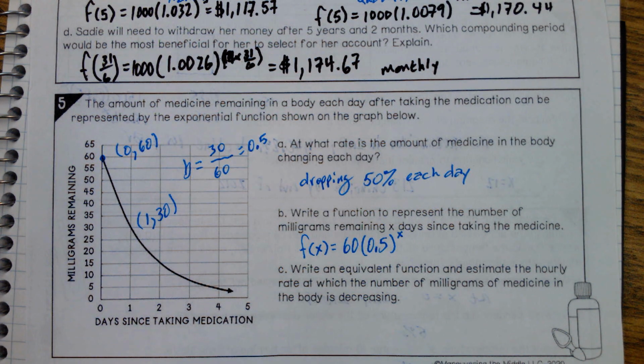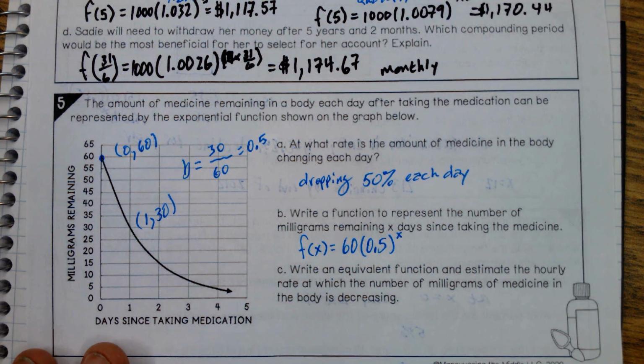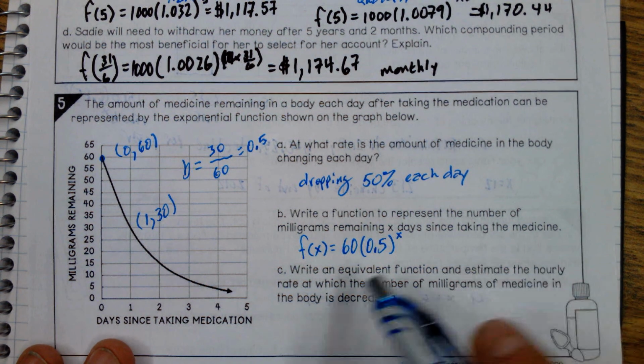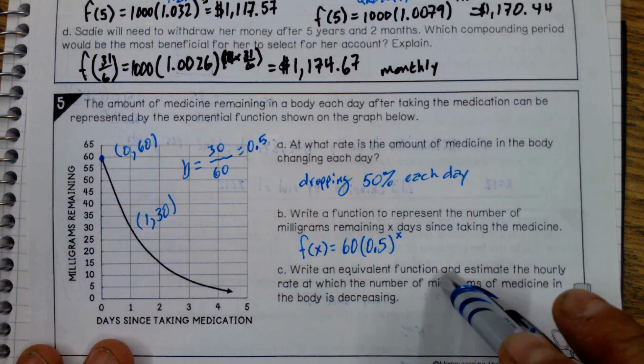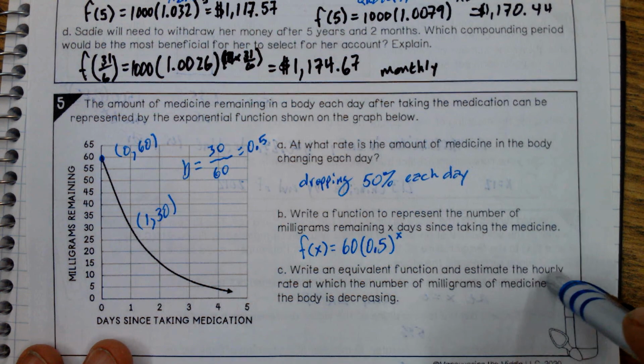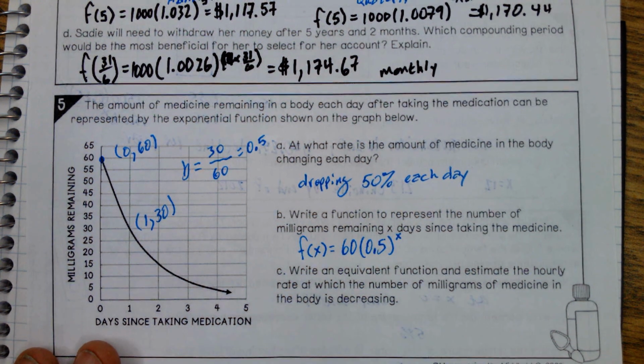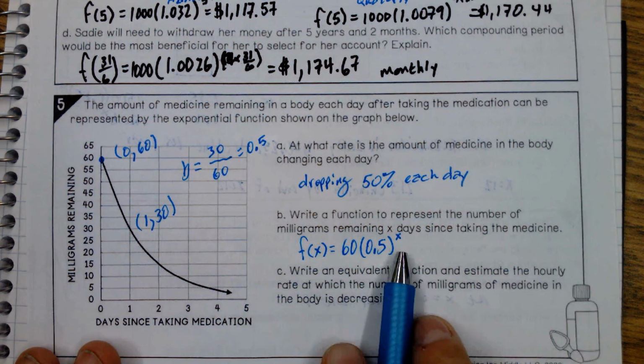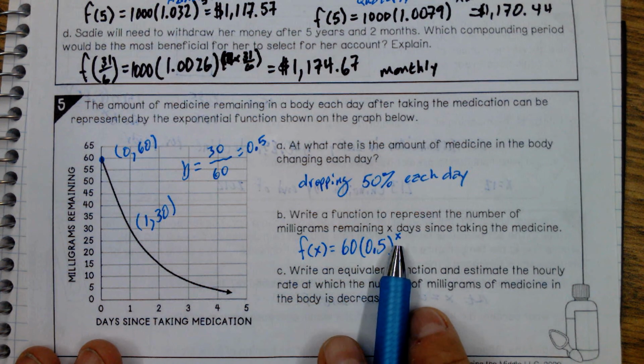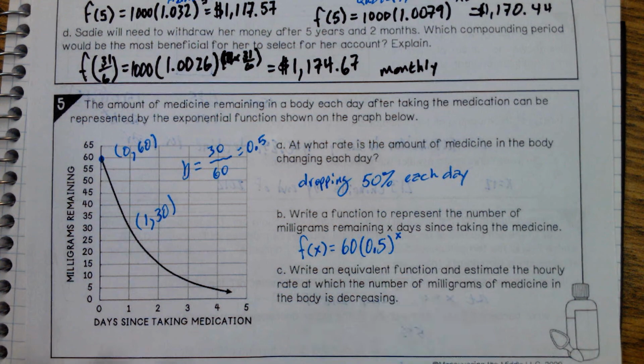All right. Write an equivalent function and estimate the hourly rate at which the number of milligrams of medicine in the body is changing. How many hours in a day? 24 hours. And right now, this is daily. X is daily.